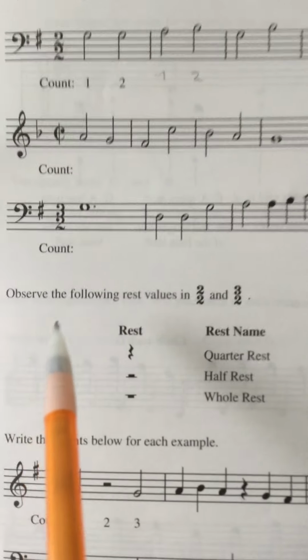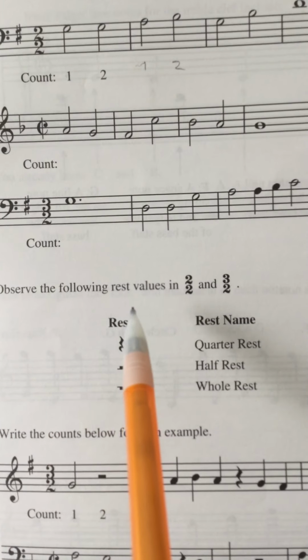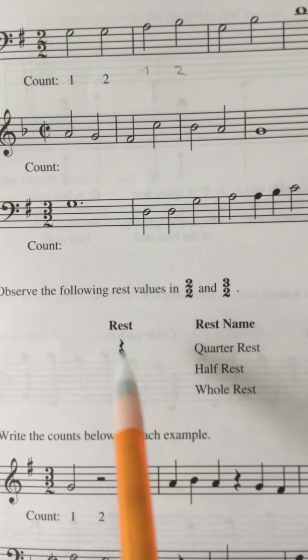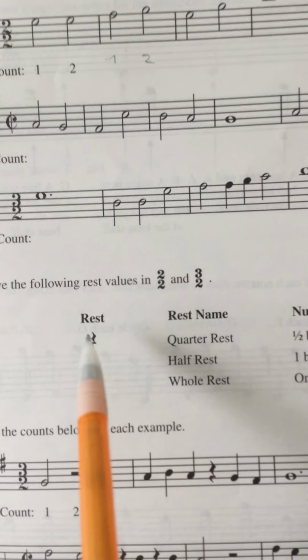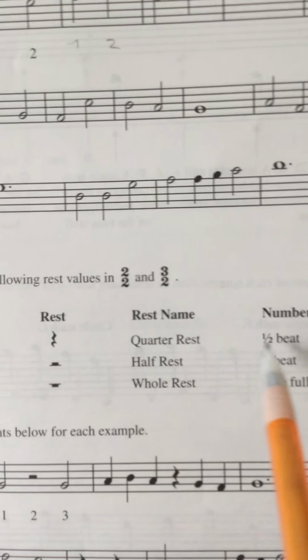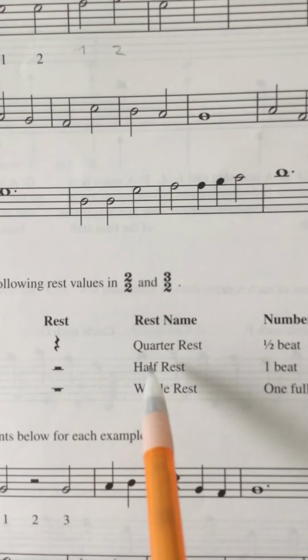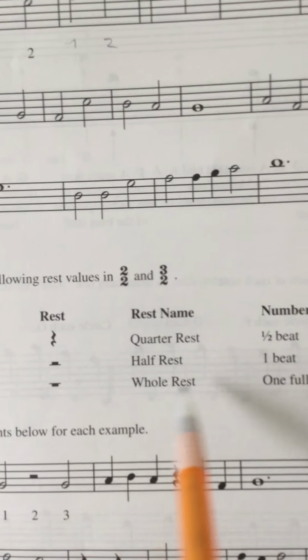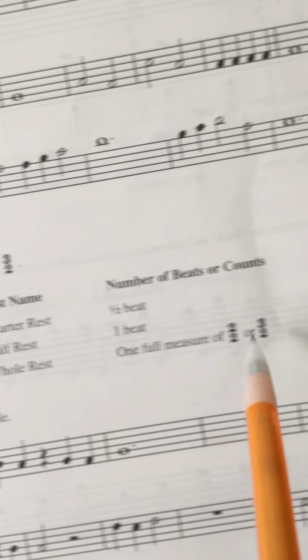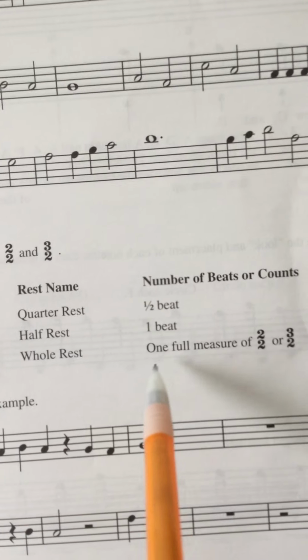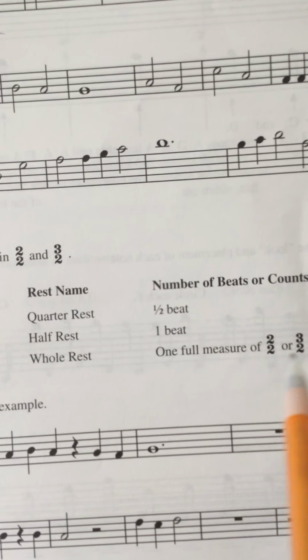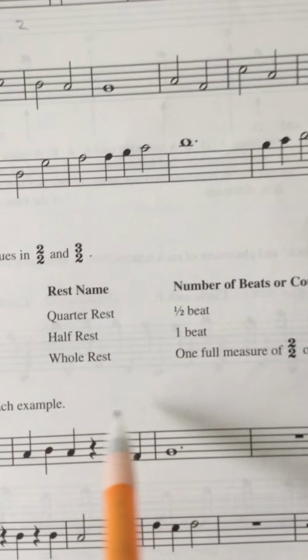All right. Towards the bottom of the page, observe the following rest values in 2, 2 and 3, 2, right? It's the same idea as the notes. Your rests are half of what they look like. So quarter rest, it used to be 1 beat. Now it's a half a beat, right? Your half rest, 1 beat. Whole rest is 1 full measure, right? No matter what your time signature, a whole rest is kind of a funny one. So no matter how long you're resting, just use a whole rest for a whole measure.